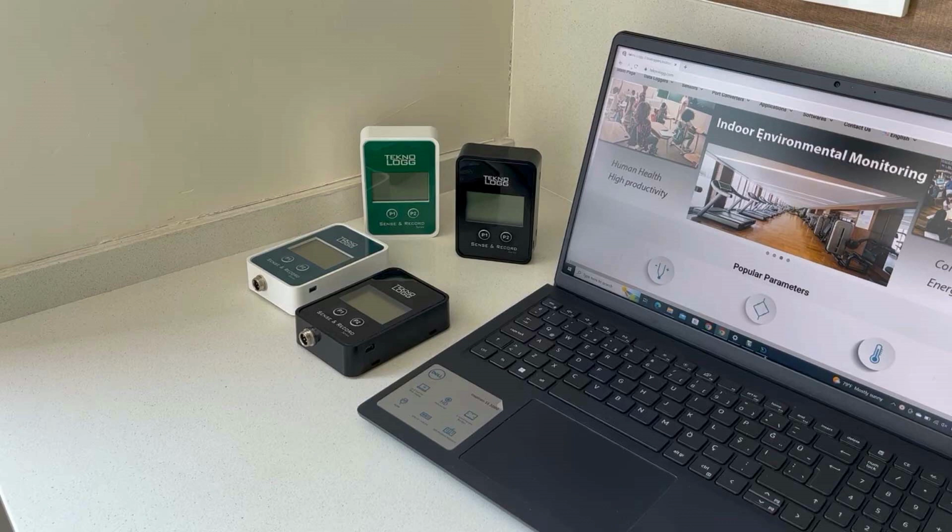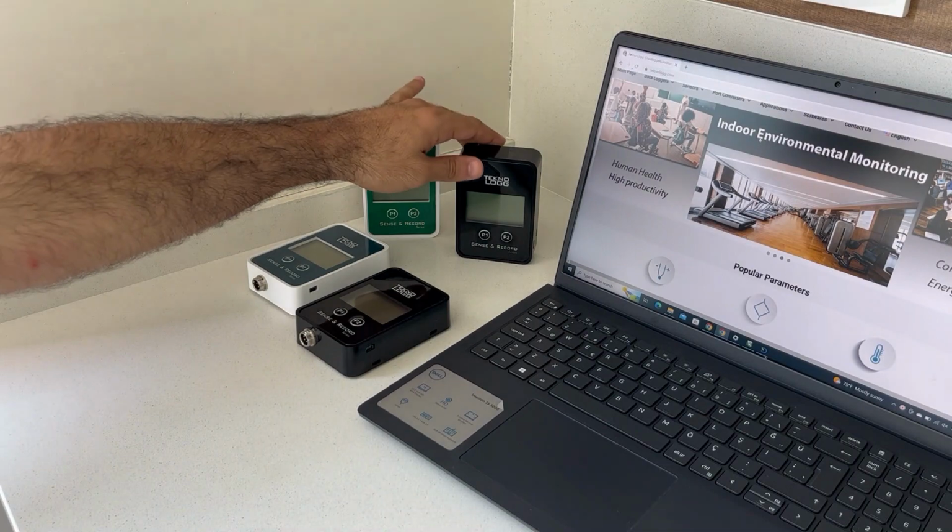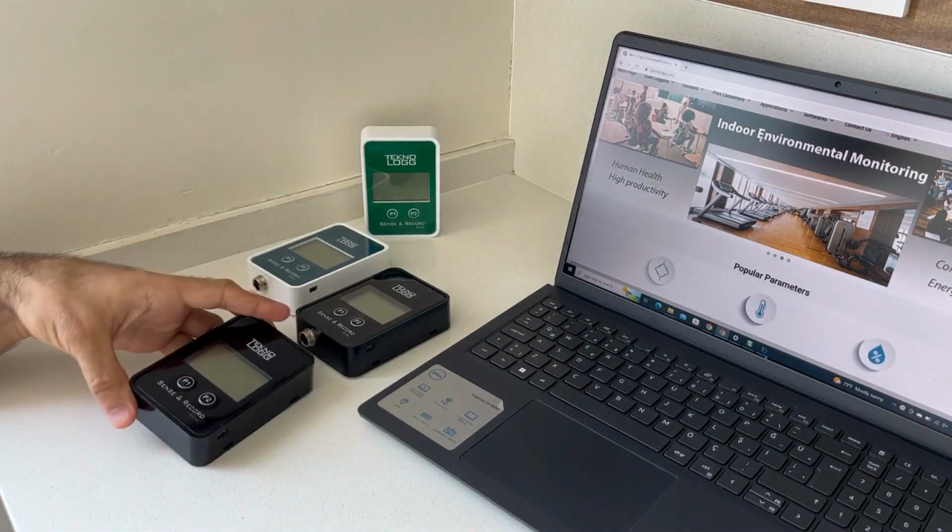In this video, we will discuss configuration and functionality for Sense and Record series data loggers. These data loggers vary in number and type of measuring parameters and data communication, but all are the same in general settings. So, we select a sample data logger to demonstrate the functionality and settings. Here is a TL100 semi-temperature and humidity data logger.